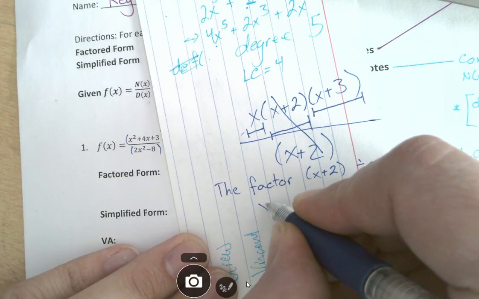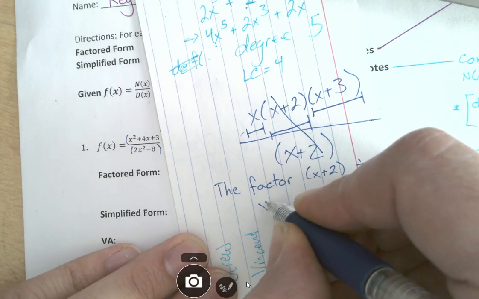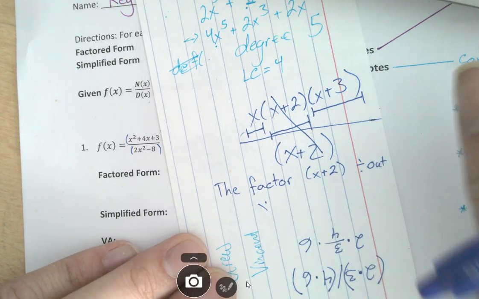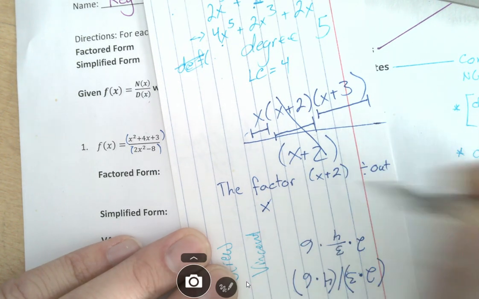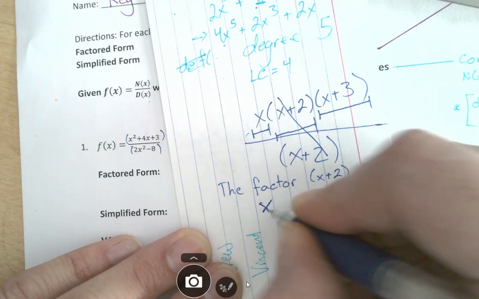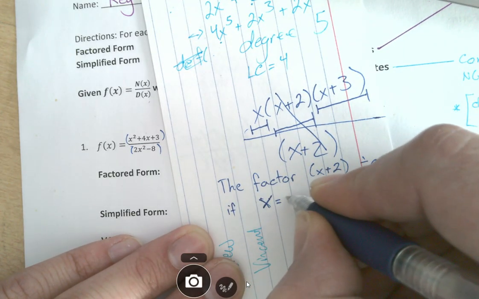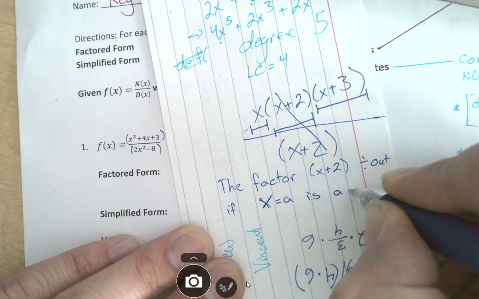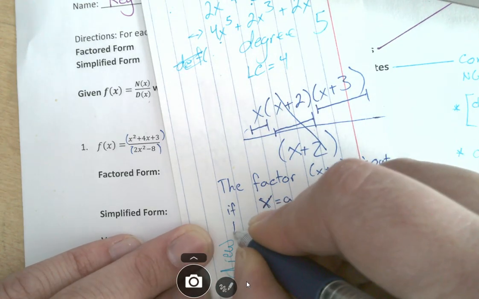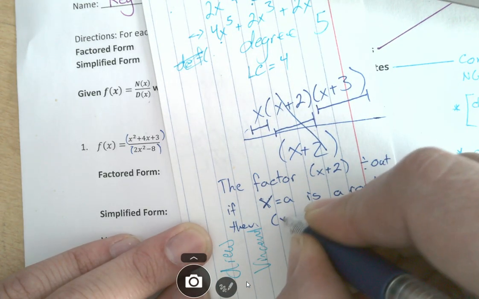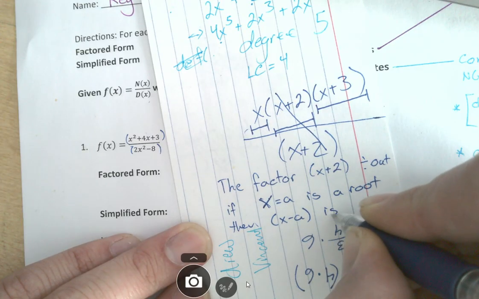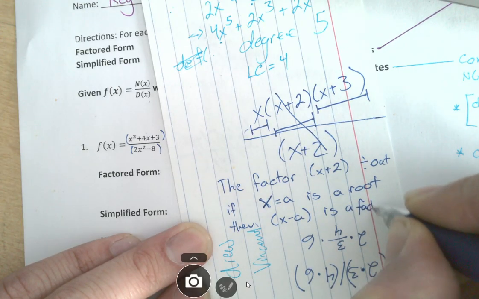And if we want to see this, what we said way earlier this year, and I know you guys don't remember everything, and that's okay, but a lot of these ideas we're going to keep referencing, so if they don't stick yet, they will. We have something that follows. If x equals a is a root, and this is an old one, then x minus a is a factor. Do you ever remember seeing this?